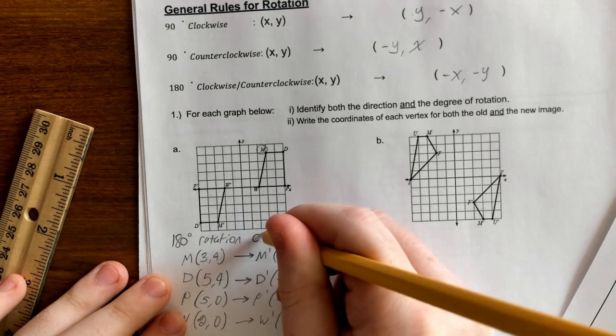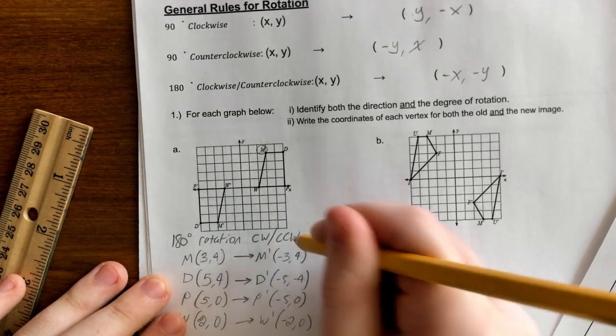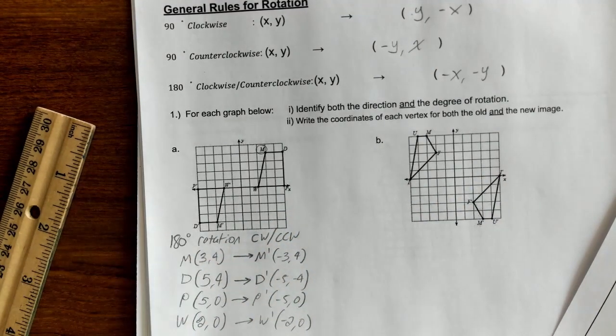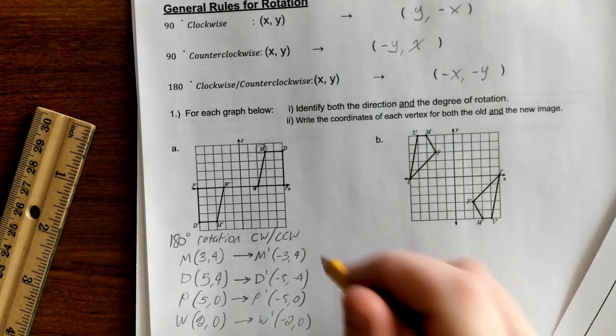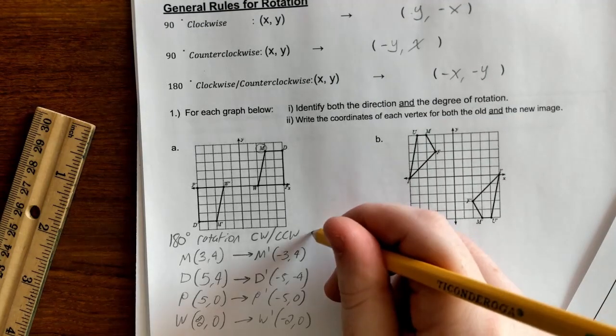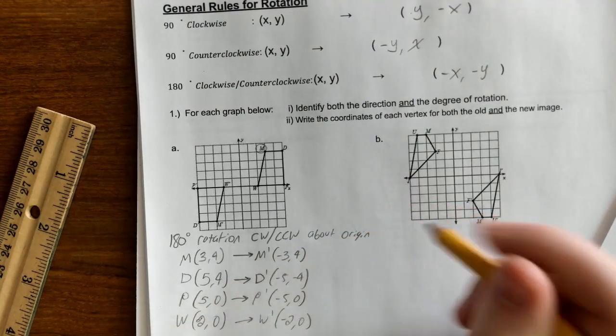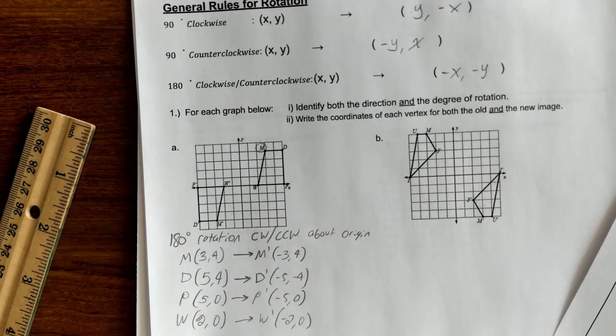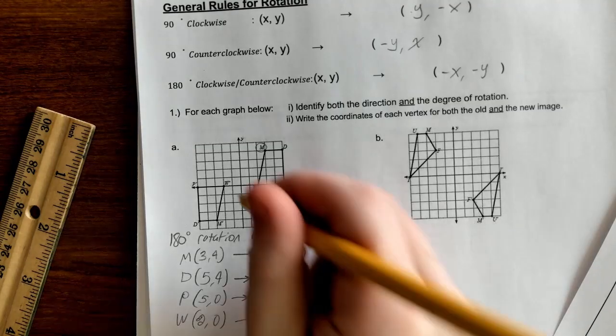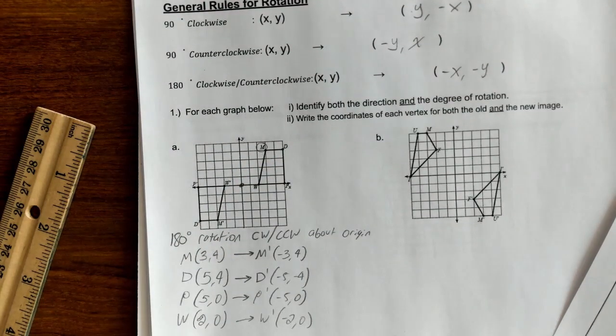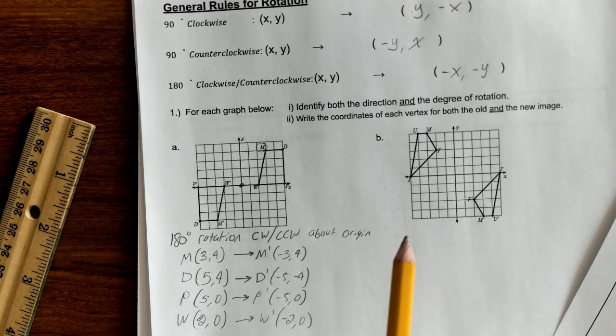You would normally have to write down clockwise or counterclockwise, but because it's 180 degrees, it doesn't actually matter which way it goes. But you also want to write that it's done about the origin. All these rotations that we've learned so far have been done around the origin, or around 0, 0. That might not always be the case, though. So, I want you to pause again. I know it's a lot of pausing. Try out exercises B through F, and unpause when you're ready.